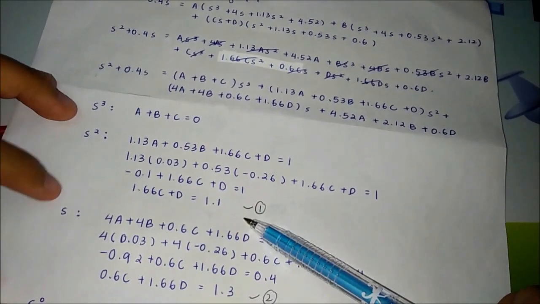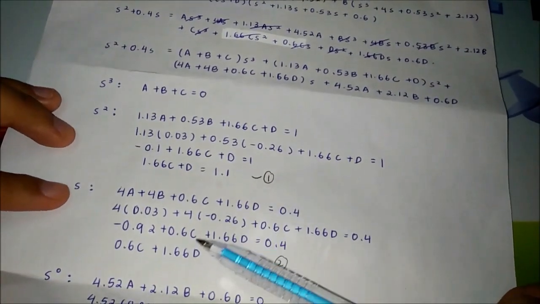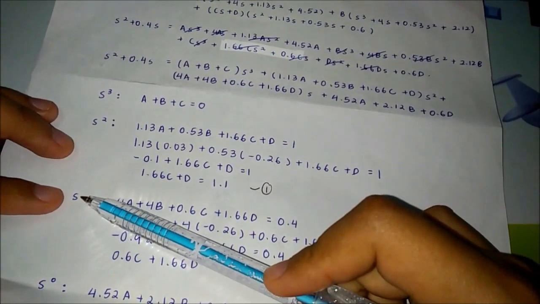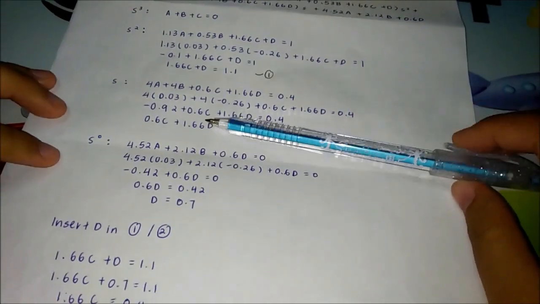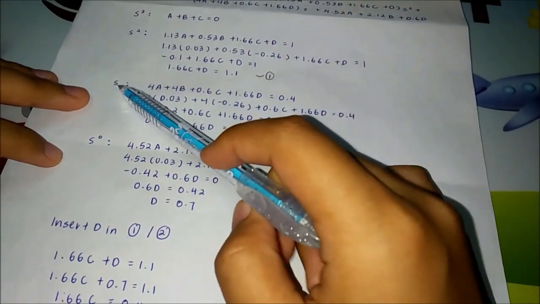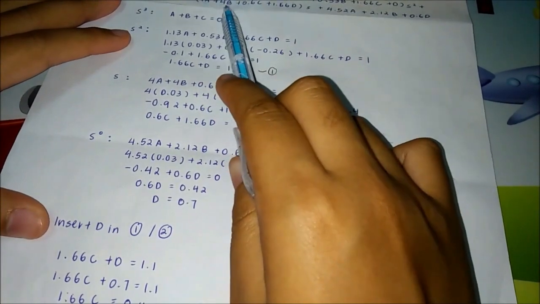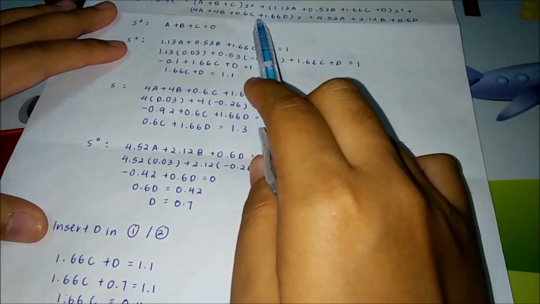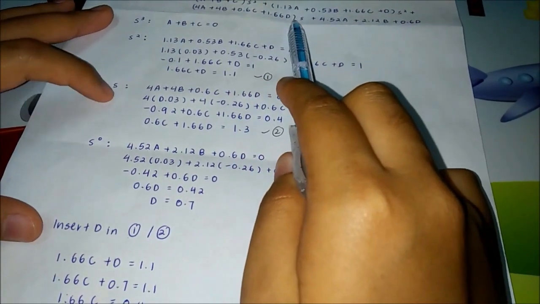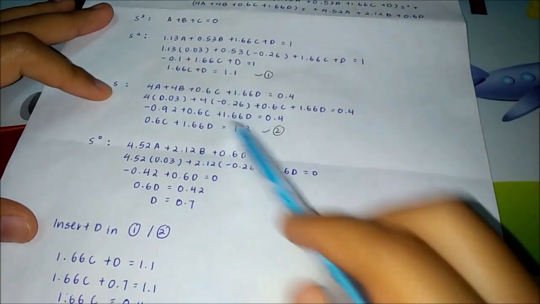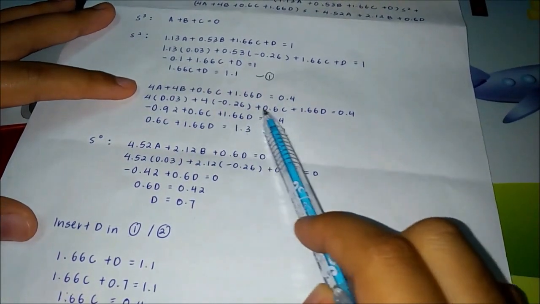After that we compare our coefficient of s. For the coefficient of s, we compare 4A plus 4B plus 0.6C plus 1.66D equal to 0.4. So here we've got the equation.